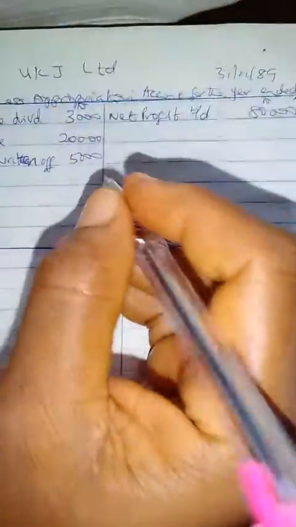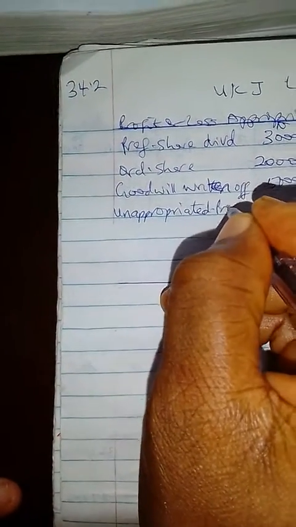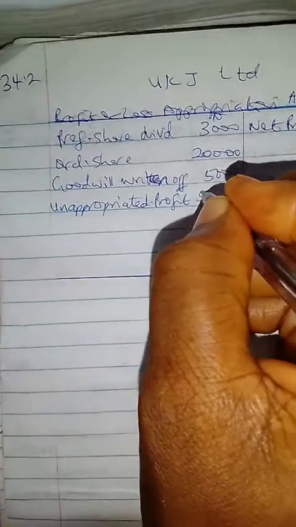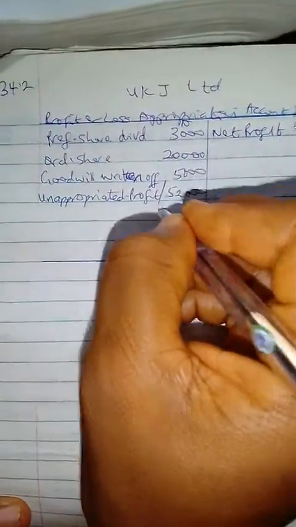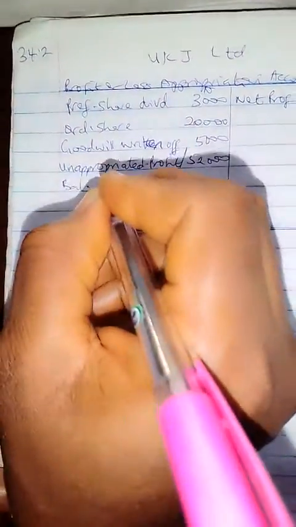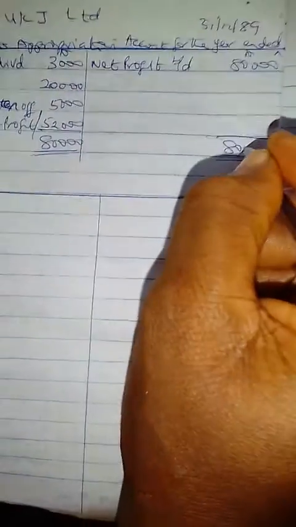You subtract 28,000 naira from 80,000 naira, and we have a difference of 52,000 naira. And now we call it unappropriated profit, or balance CD. It will give us the same thing. So the two sides will now be 80,000 naira, 80,000 naira. That is the appropriation account.